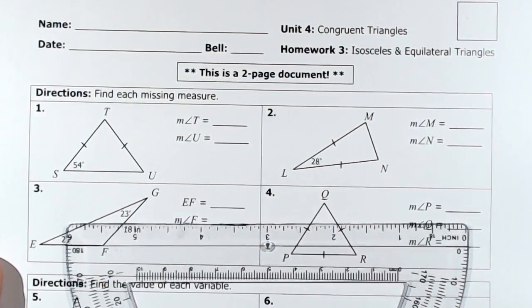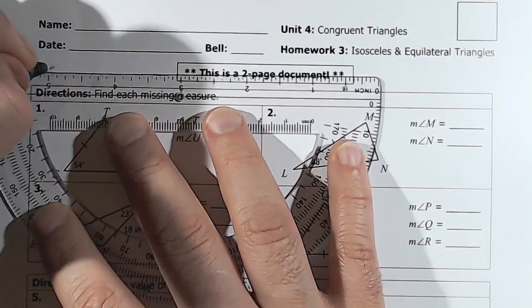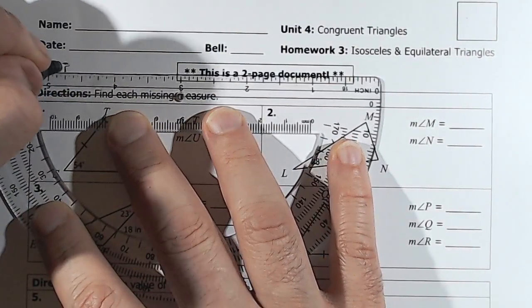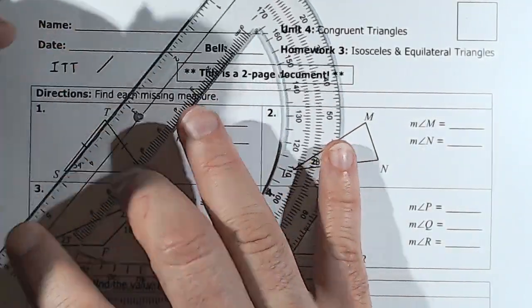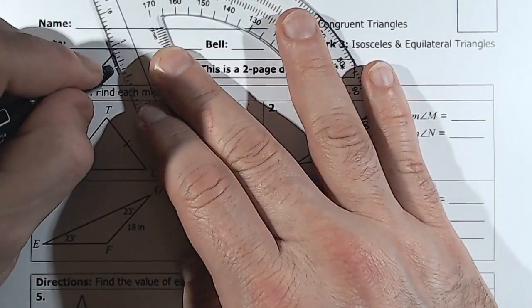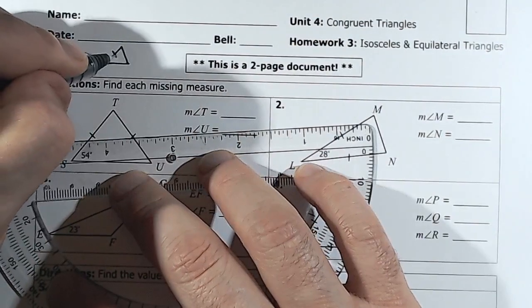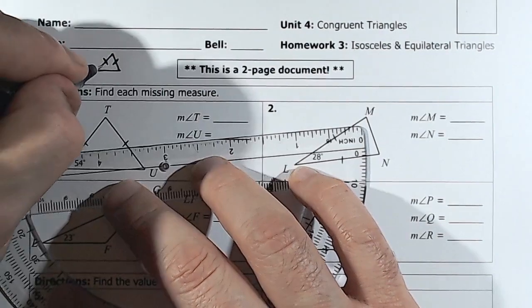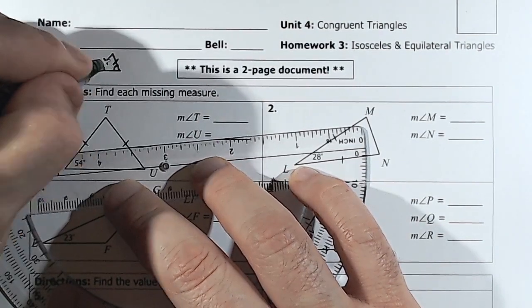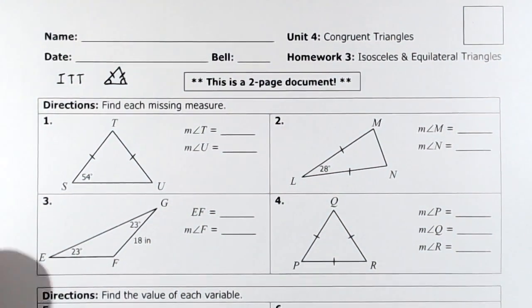So remember that the isosceles triangle theorem, ITT, says that if you have a triangle where two of the sides are of the same length, and that will be indicated with these little marks, then the angles opposite those sides are congruent. That's the basic idea. So we're going to apply that theorem in number 1.